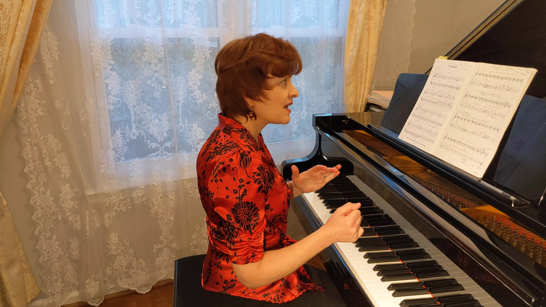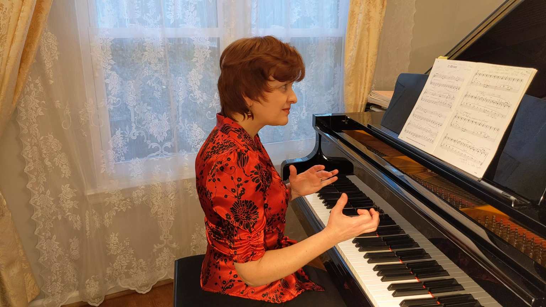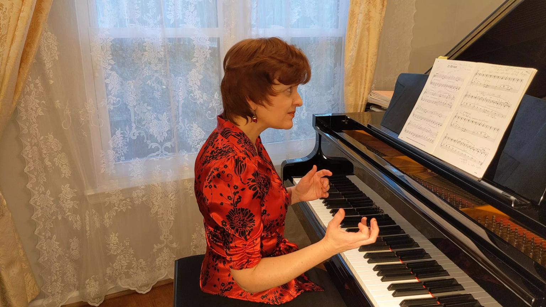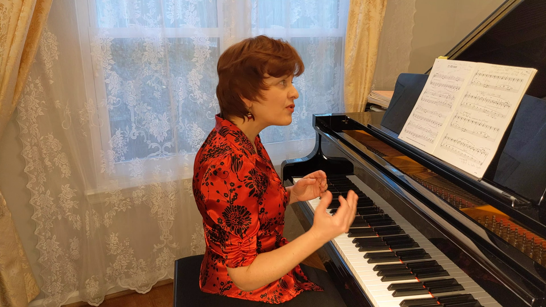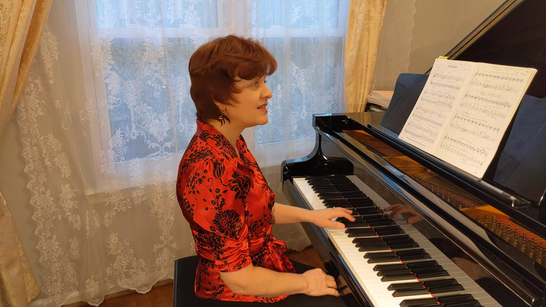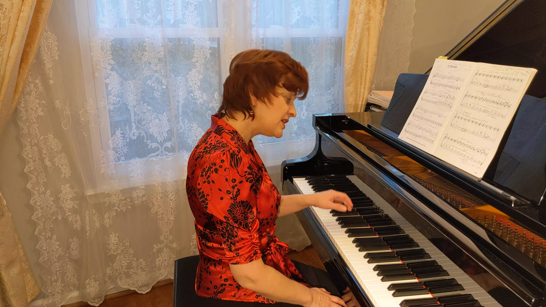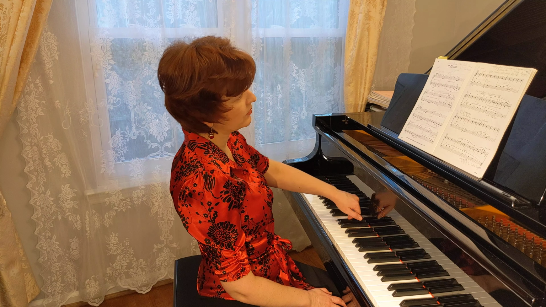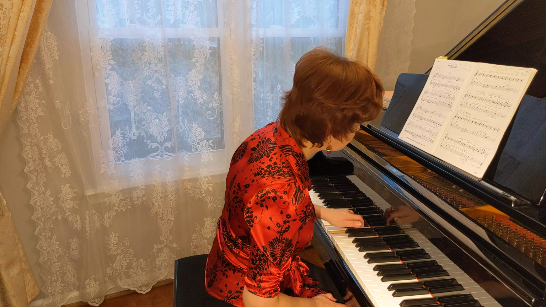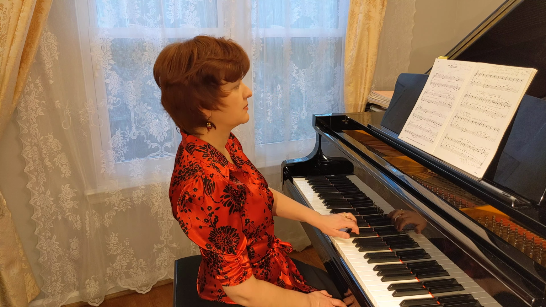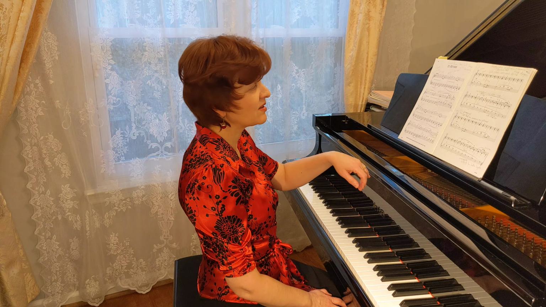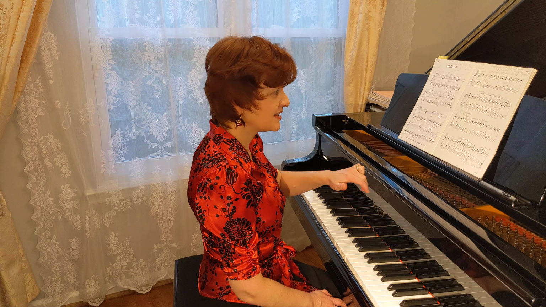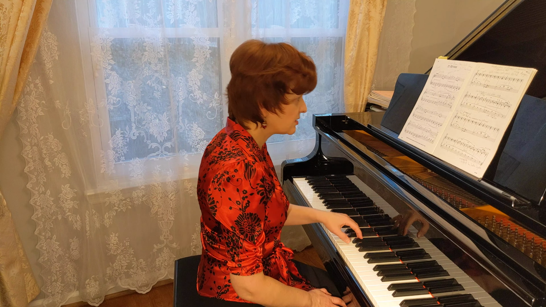So, the beginning, the first paragraph, has 3 phrases, 2 short and 1 long. So here is the first phrase. Here's the second. And the last one, the longest, has 4 measures.